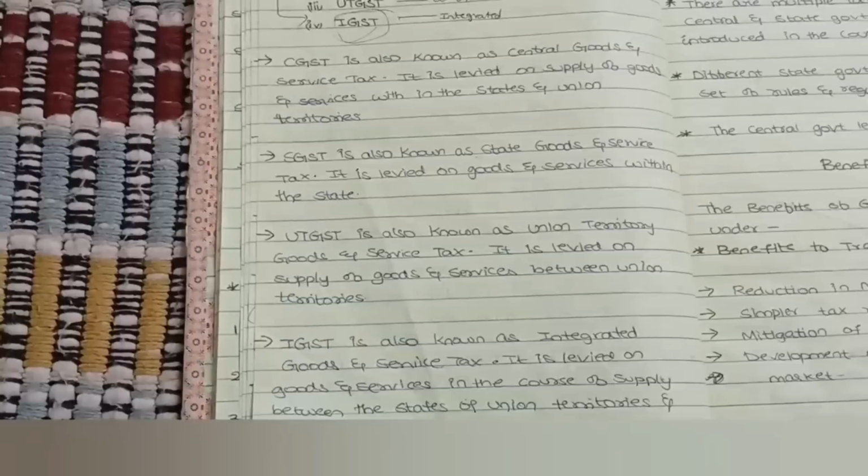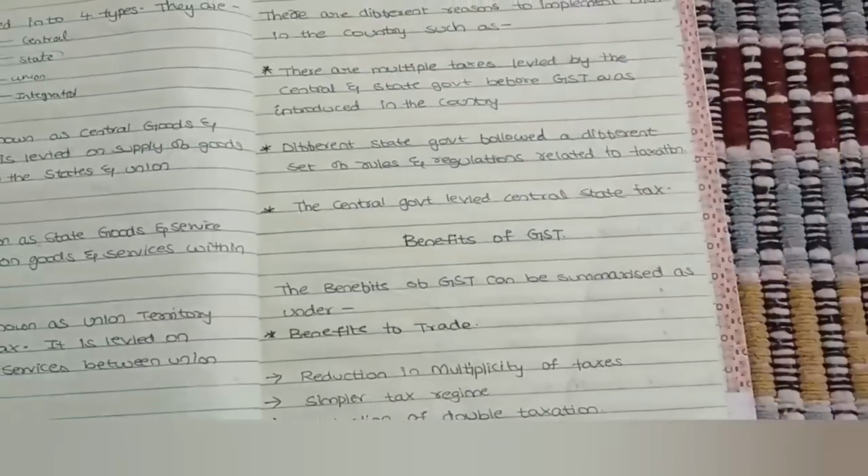Okay, IGST is also known as Integrated Goods and Service Tax. It is laid on the person, state and union. Just now I have said that. That's the thing. And next, the need for GST.